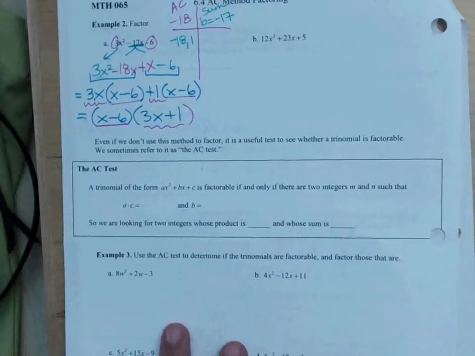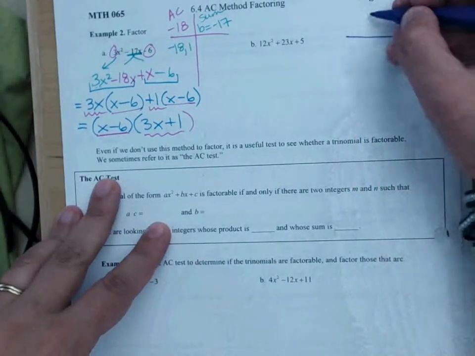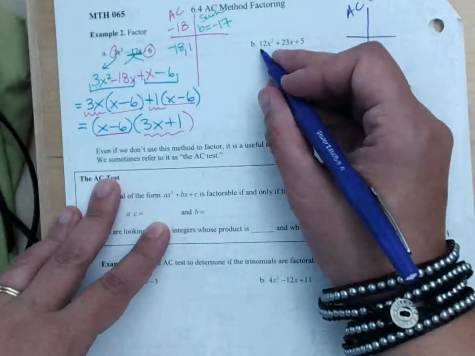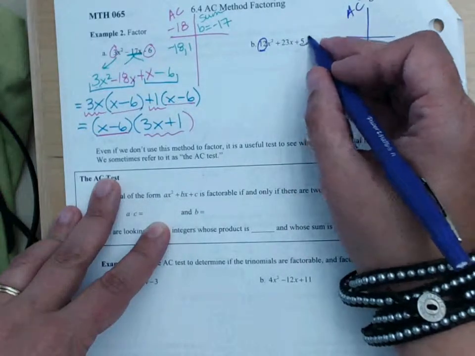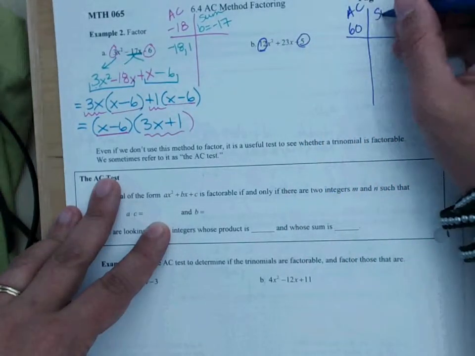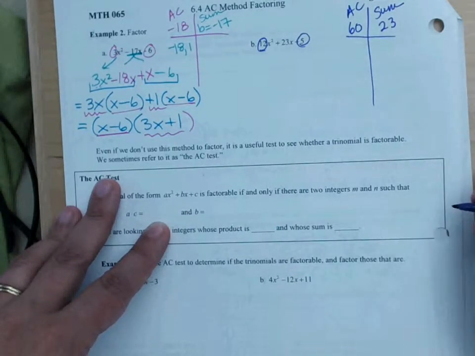Okay, let's try another one. So we just need lots and lots of practice. And if you have questions that are coming up, let me know. So what's the very first step? Yes, AC. That's 12 times 5 is 60. And we want to have a sum of what? 23.